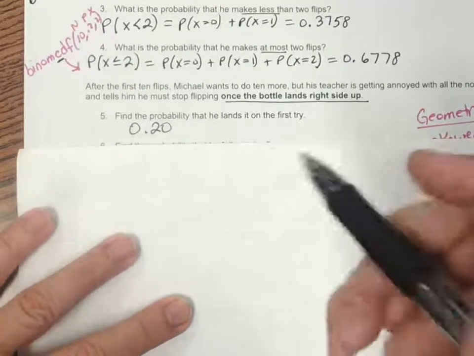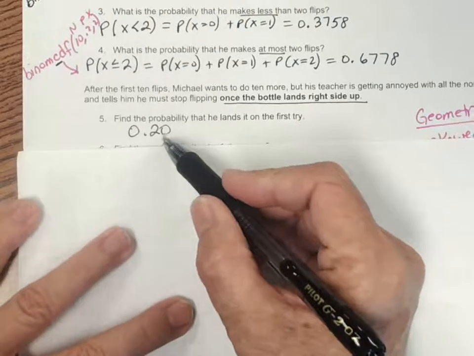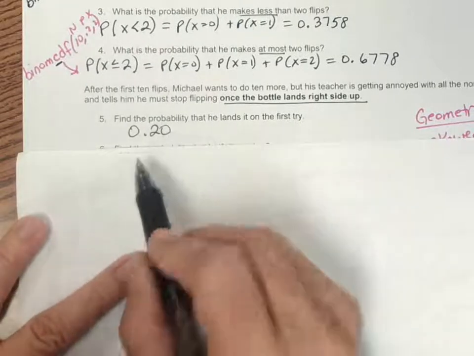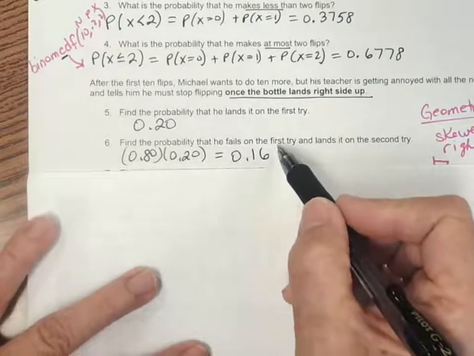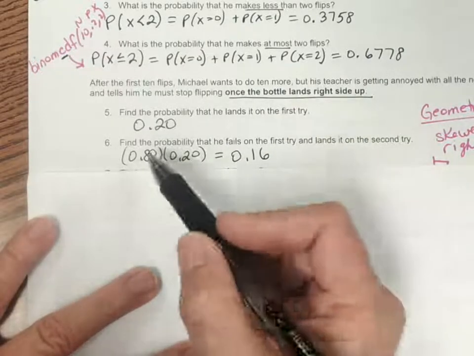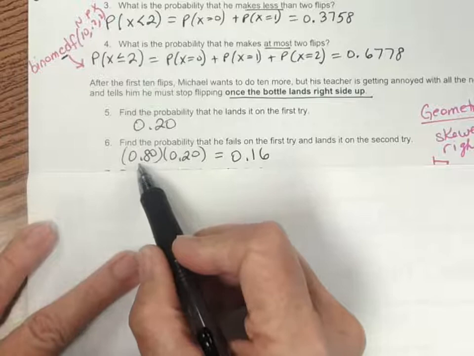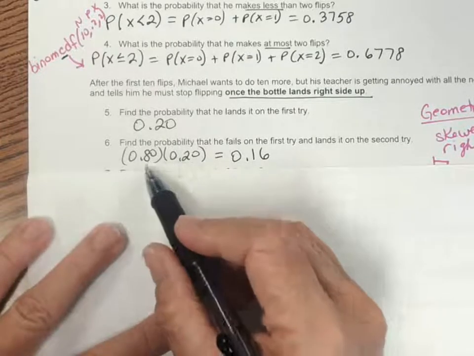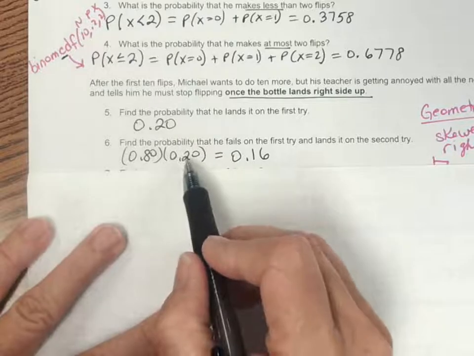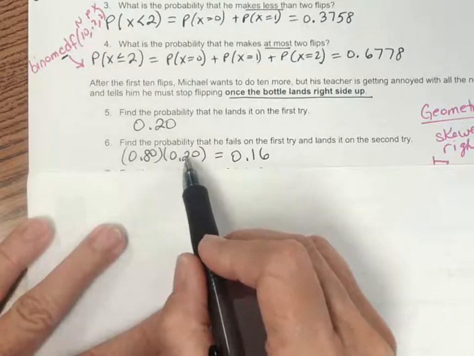Okay, the probability that he will land it on the first try is 0.2. That's just a given. The probability that he fails on the first try but lands it on the second: failure probability is 0.8, probability of success is 0.2, and I multiply those together because I want them to happen in this order. I get a failure, then a success.